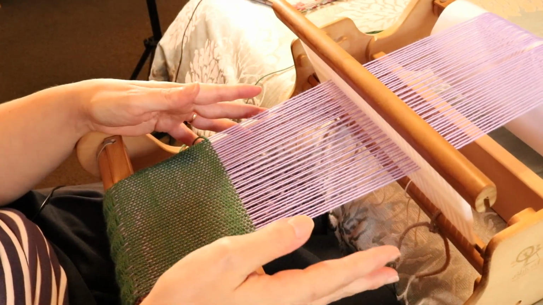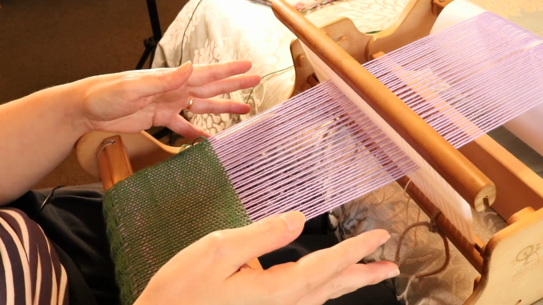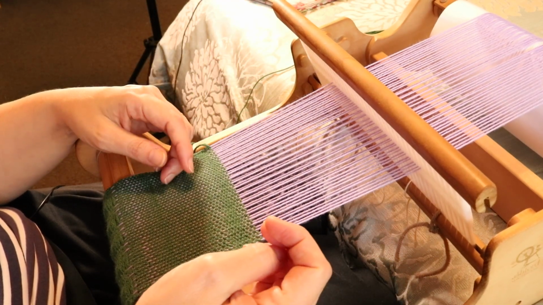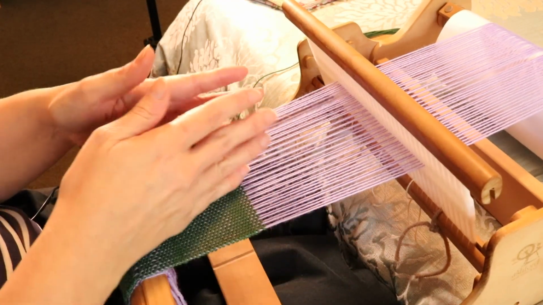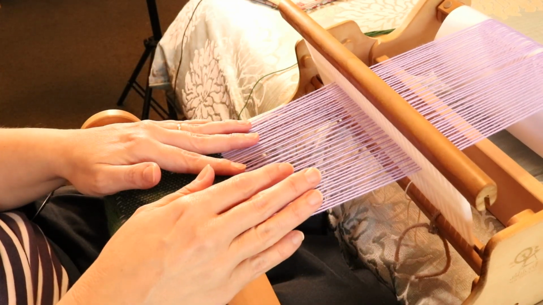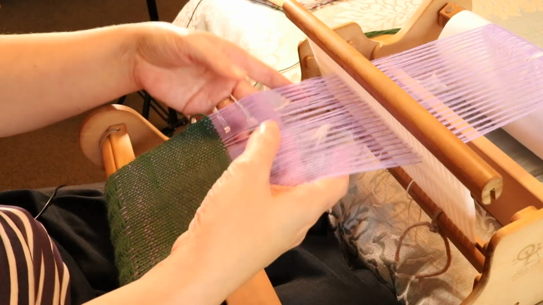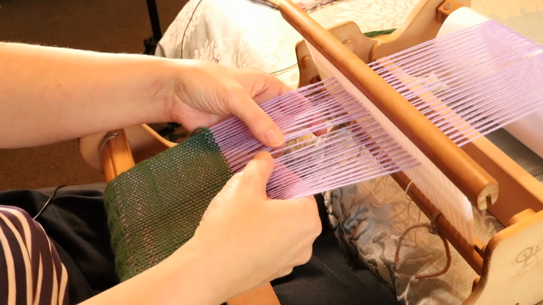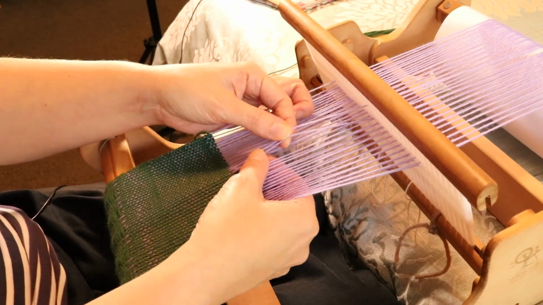This will happen a lot more with a more complicated pattern than plain weave, but it can still happen with plain weave. And especially if you're doing double width weaving in plain weave, you have to really beware of these sticky threads, because the threads that are going past each other constantly, sometimes they'll grab onto each other.